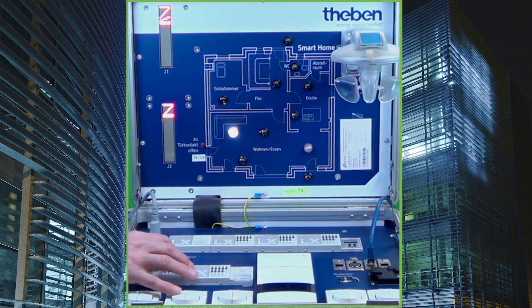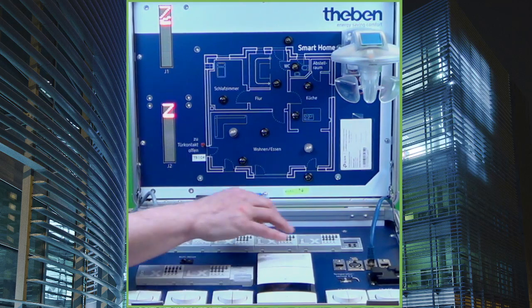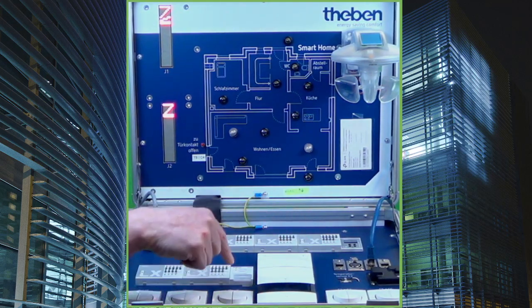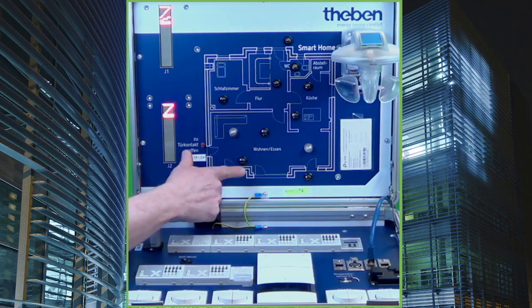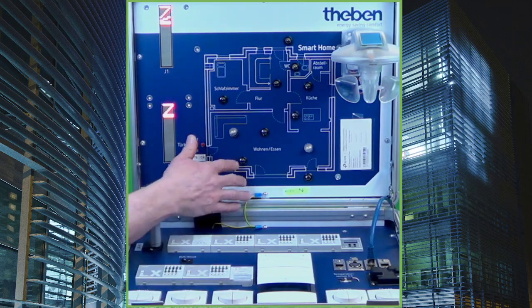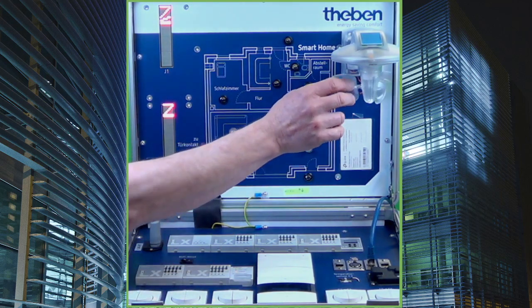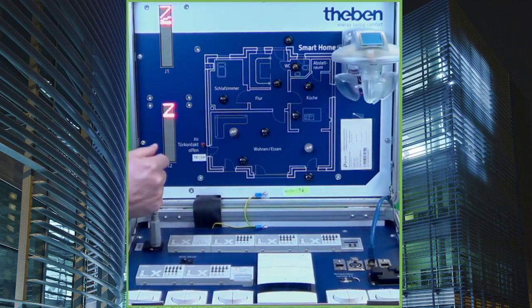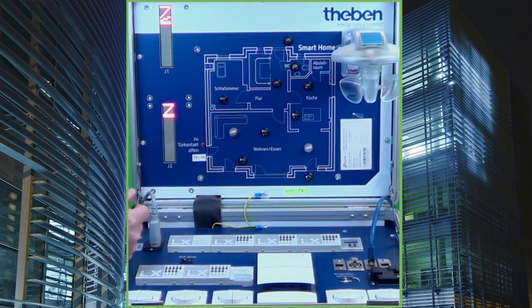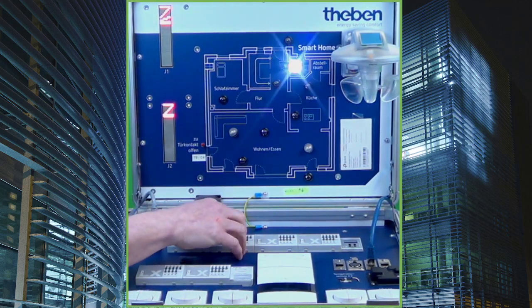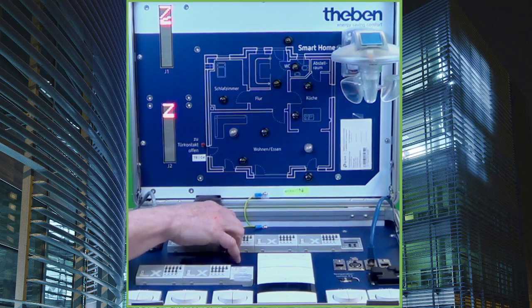Or we have here the heating, which we just show here as a red LED, where you can see, okay, now the heating is on and off. But also functions like the wind, the weather station, and a few more lights which we have installed.